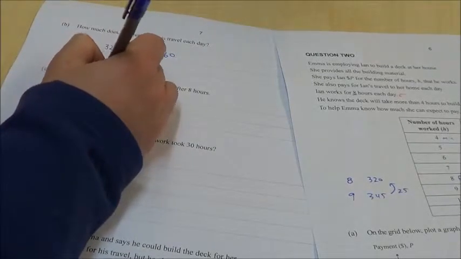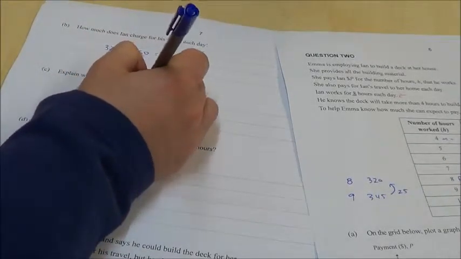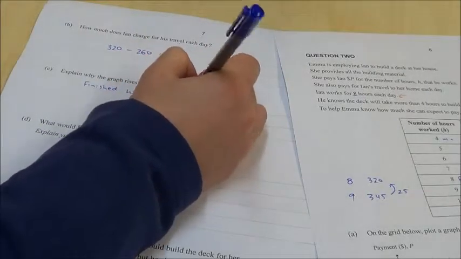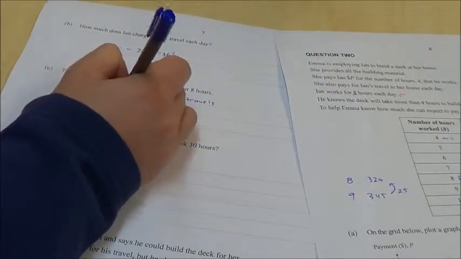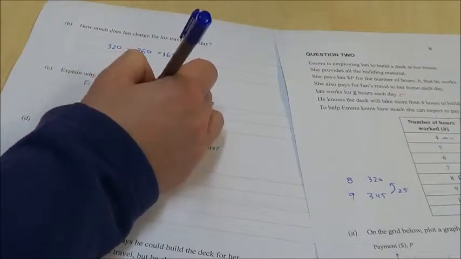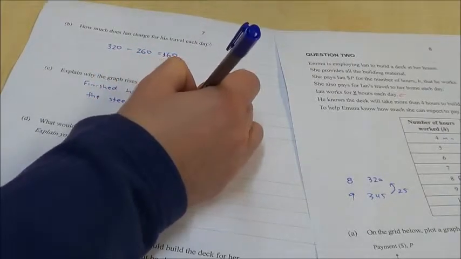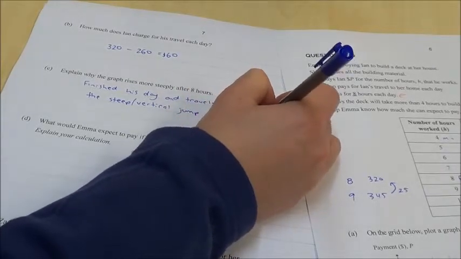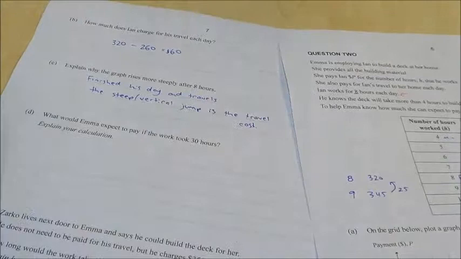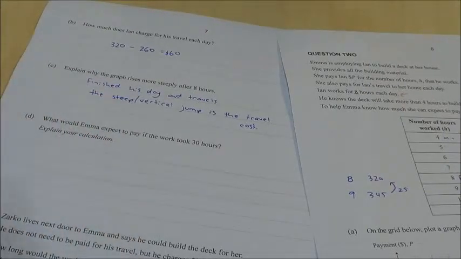Good. Explain why the graph rises steeply after 8 hours. He's finished his day and travels. The steep vertical jump is the travel cost. So what would Emma expect to pay for the work if it took 30 hours? Well, that's quite a good question.